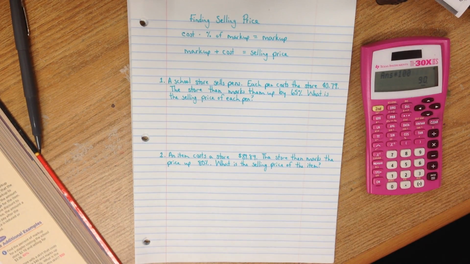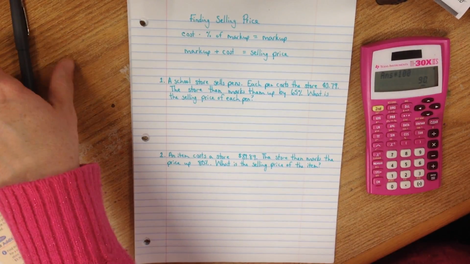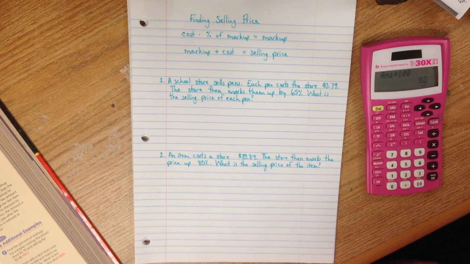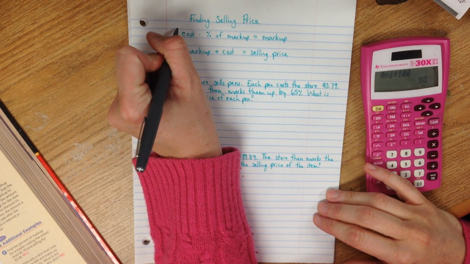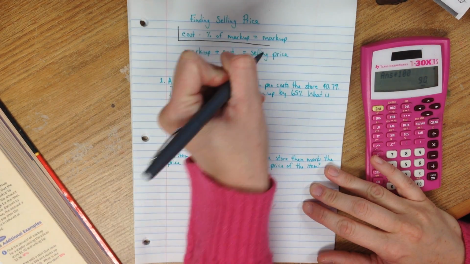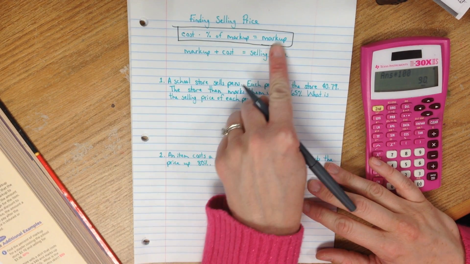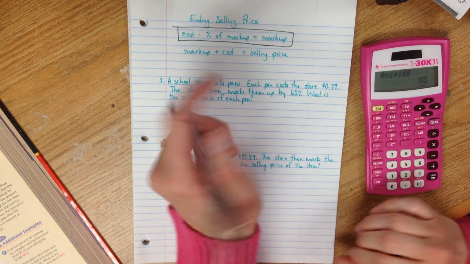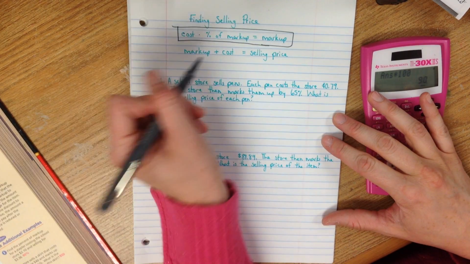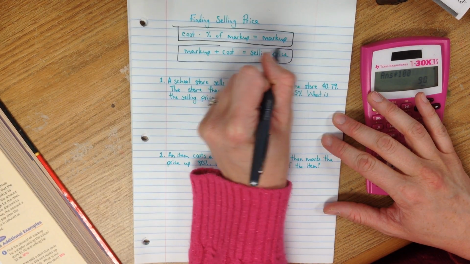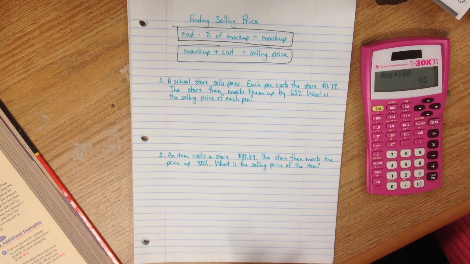Okay, so we can find selling price when we know the cost of an item and by what percent they're marking an item up. There are two equations we're going to need to know. The first one is that we can do cost times the percent of markup to find our markup. Once we have the markup, we add that to the cost, and that's how much they're selling the item for.